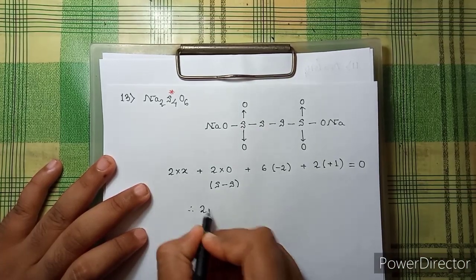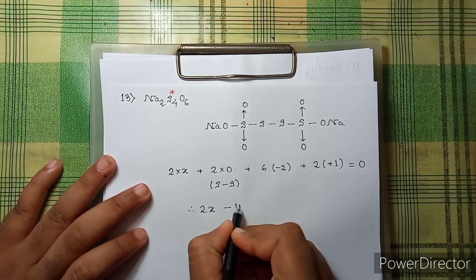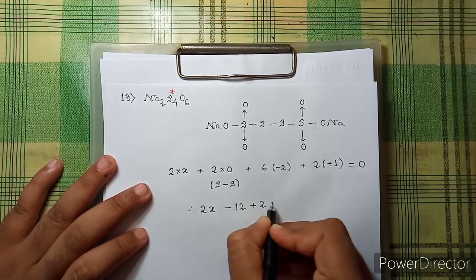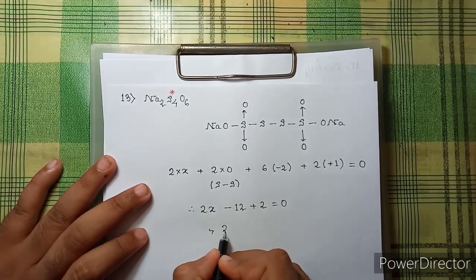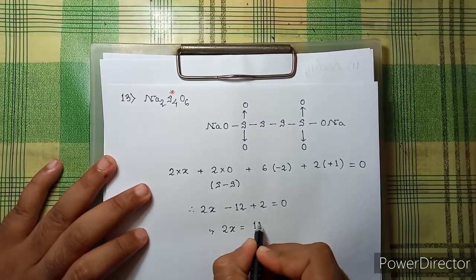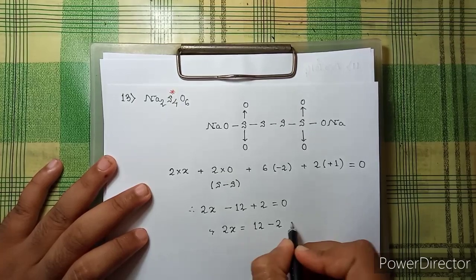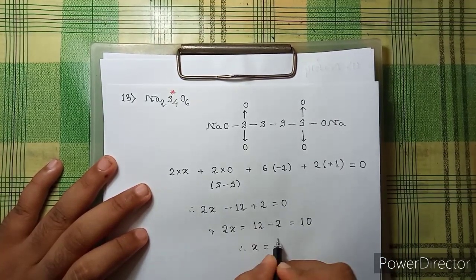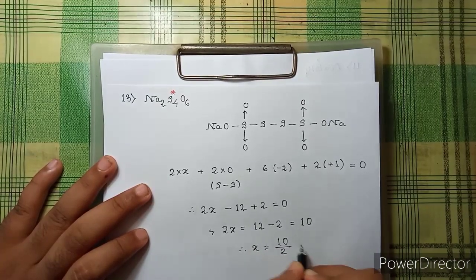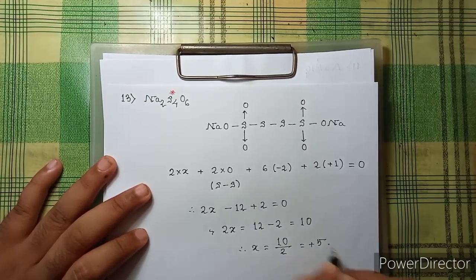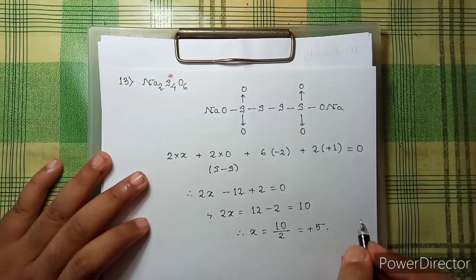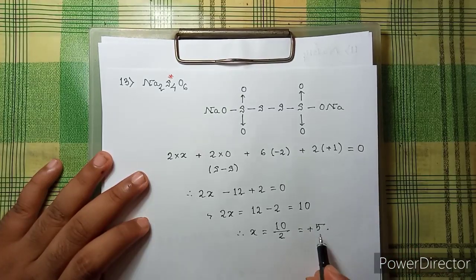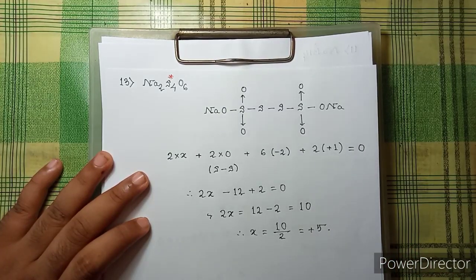So 2x minus 12 plus 2 equals 0, or 2x equals 12 minus 2, equals 10. Therefore x equals 10 by 2, that is plus 5. So the oxidation number of the sulfur present in this molecule is 5.